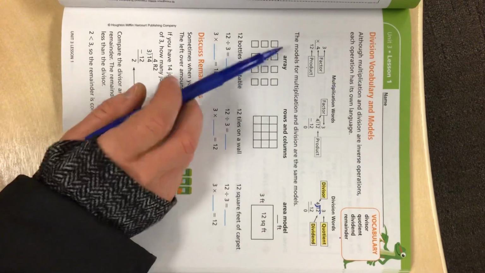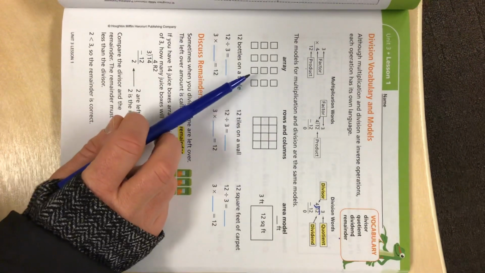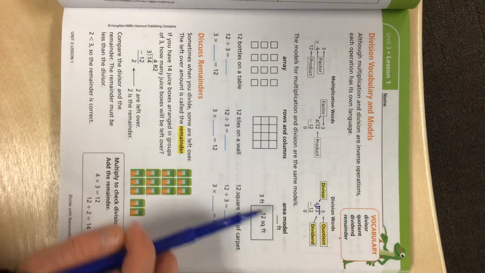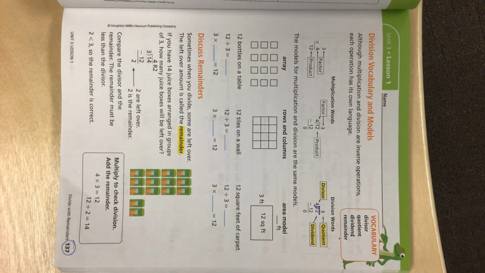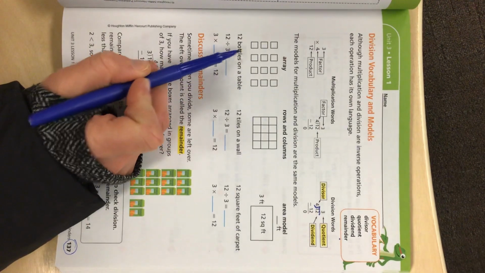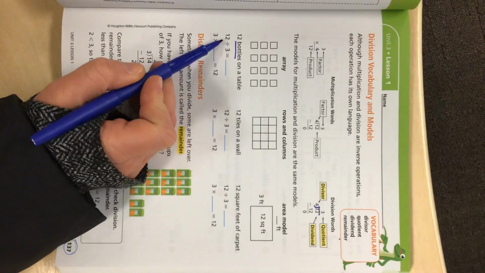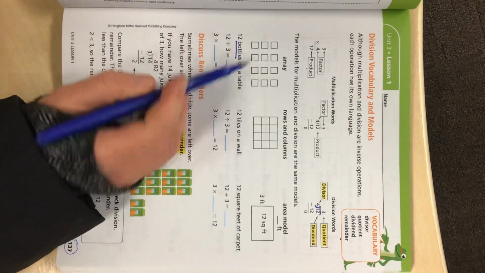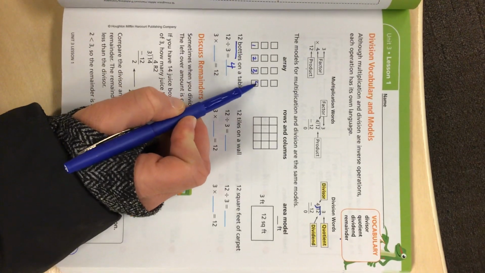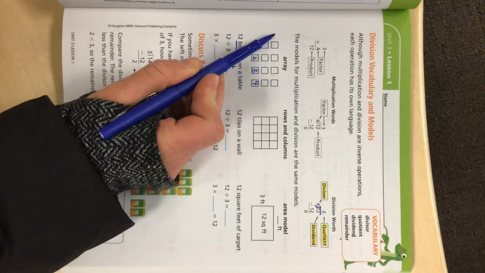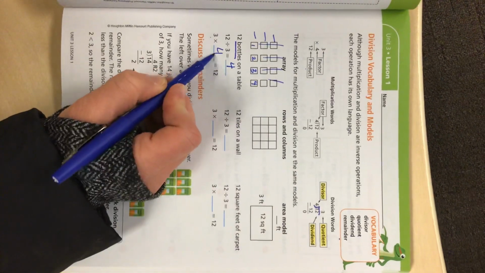Now, coming down here, the models for multiplication and division are the same models. So the array, the rows and columns, and the area model. The area model you're very familiar with because we've already talked about area, which is base times height. But in this one, they have 12 squares, they're calling them bottles, on a table. 12 divided by 3 rows is 4. That means there's 4 in each row. And then 3, which is the 3 rows, times 4 in each row equals 12.